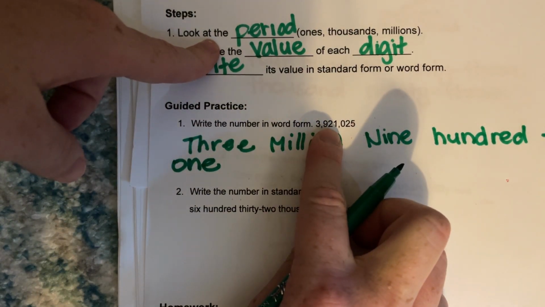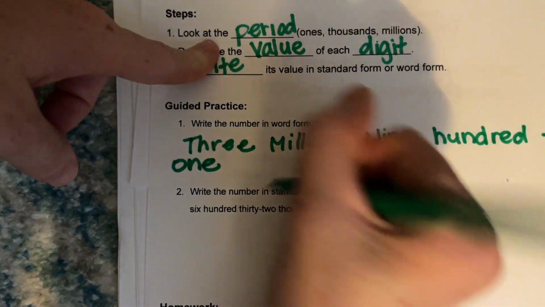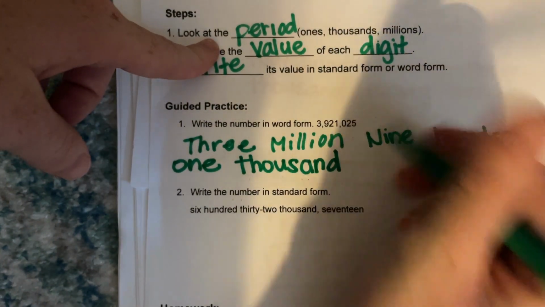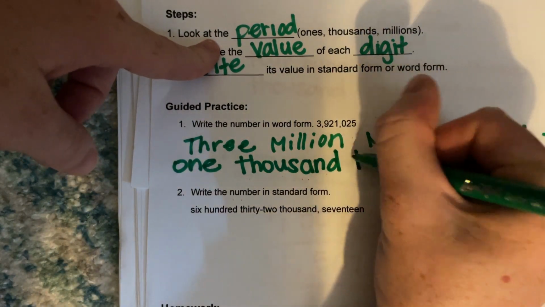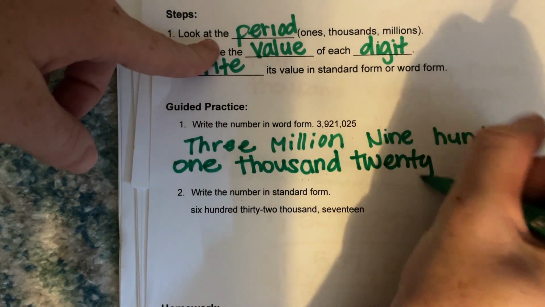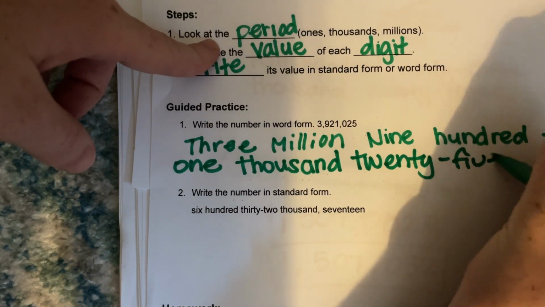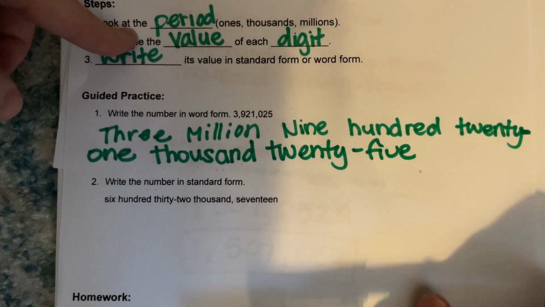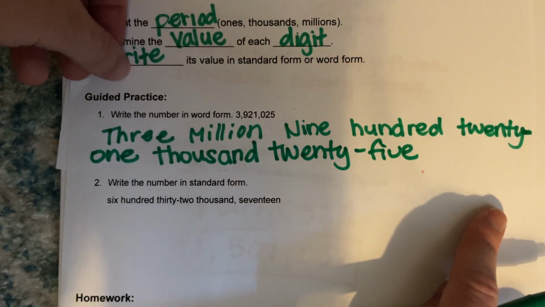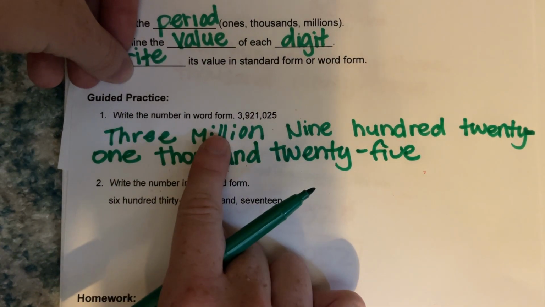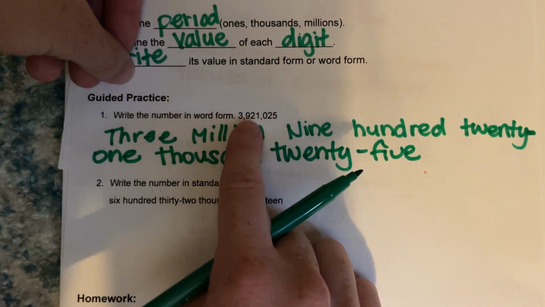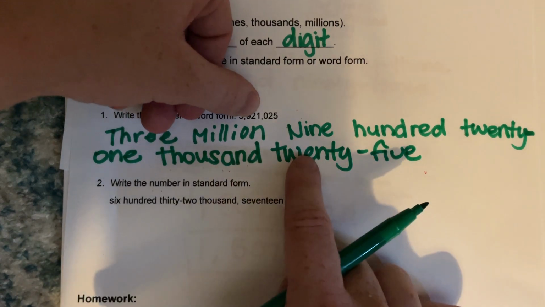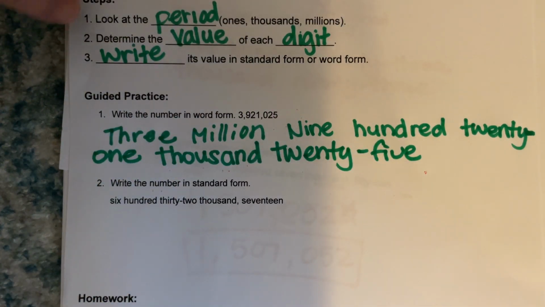And which group, which period am I with? I'm with the thousands, so I need to write 1,000. 25. Okay, let's read that number again. I'm sorry that I didn't see that you couldn't see that whole page. Okay, it says 3 million, let's double check, yep, 921,000, that fits, 25, that makes sense.